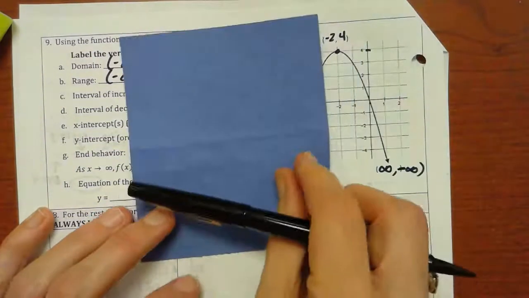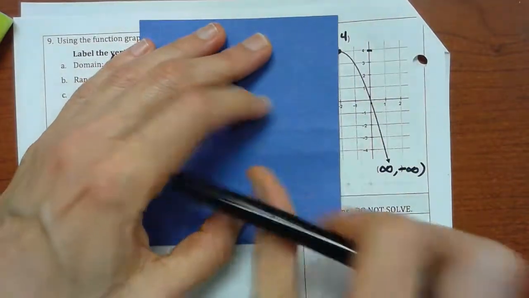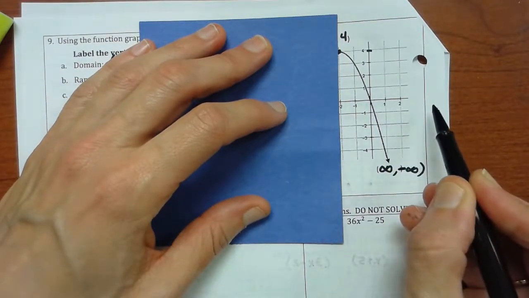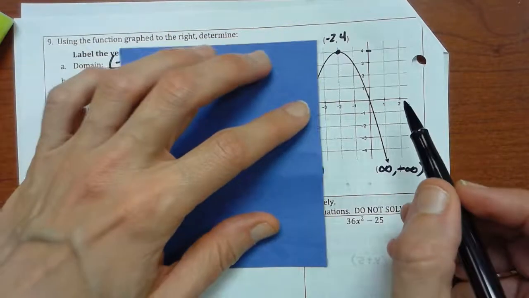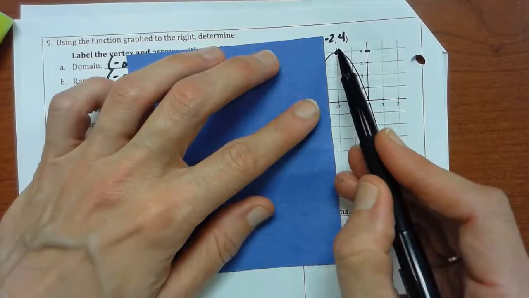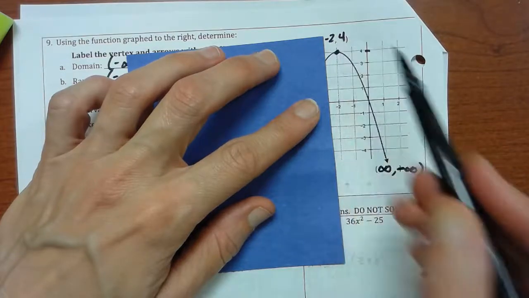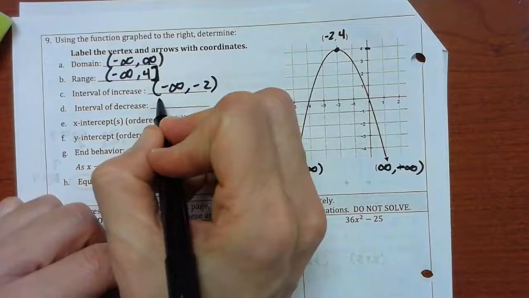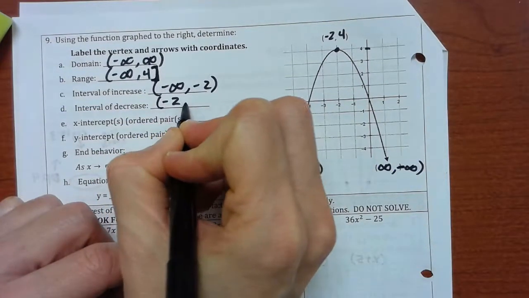And then the downhill part, the decreasing part, if I put the paper here, again, I'm able to look right here, is from negative 2 to infinity. You can also do it by looking at the ordered pairs. It's from negative 2, this is the x part, to the last ordered pair is infinity. So from negative 2 to infinity.